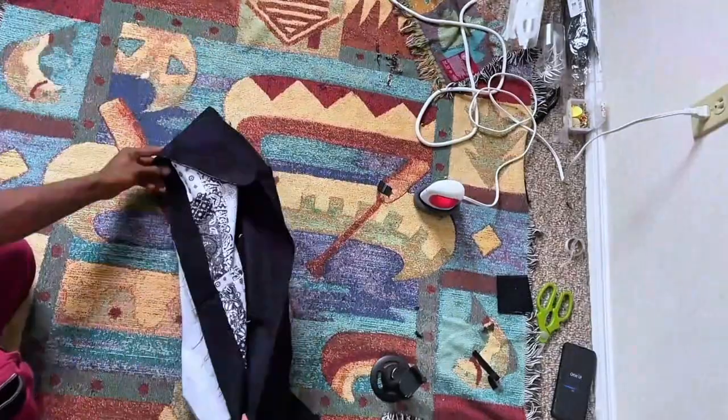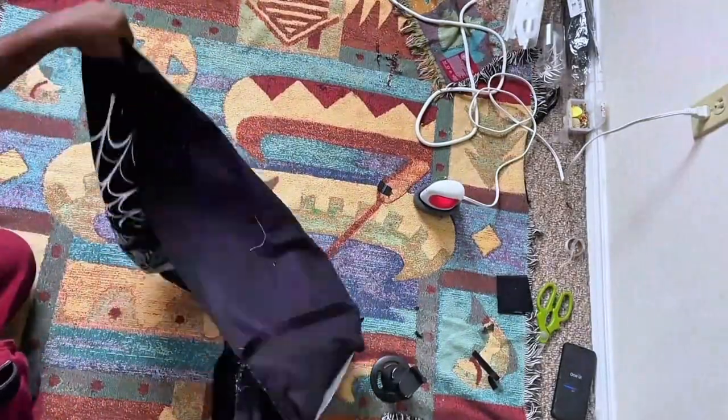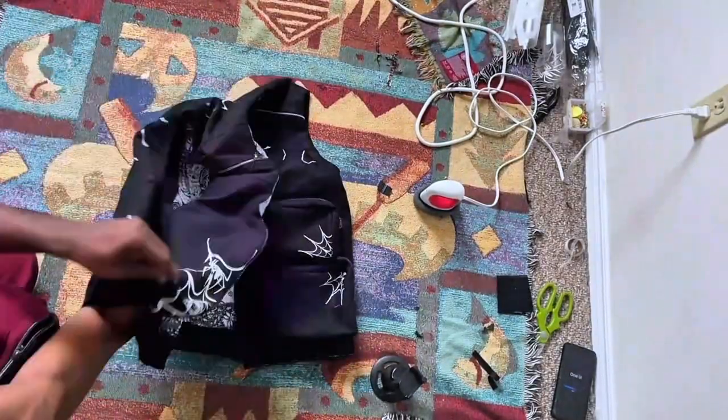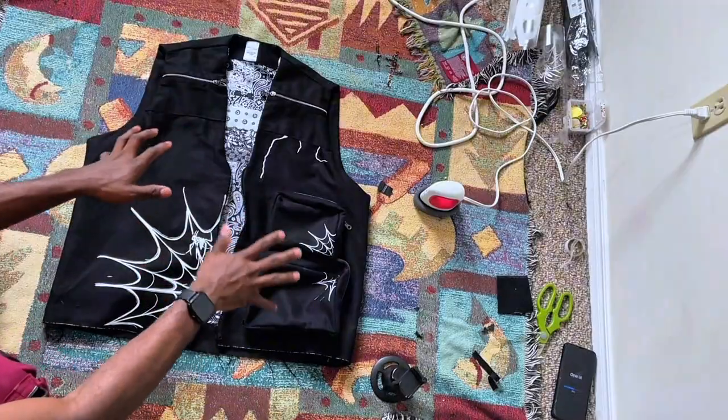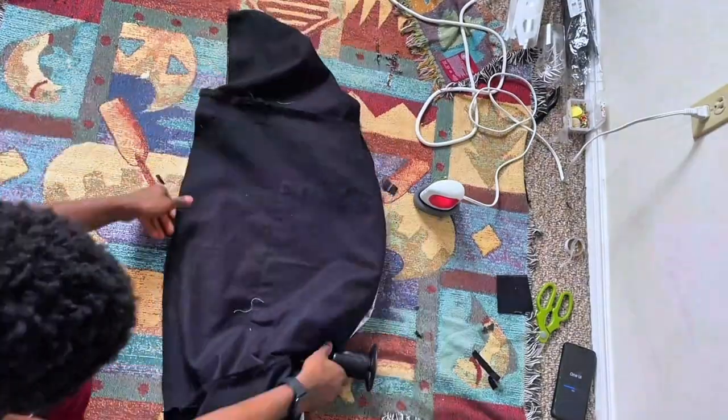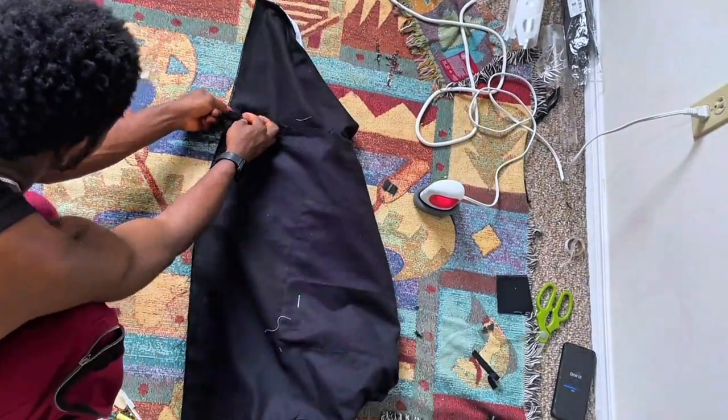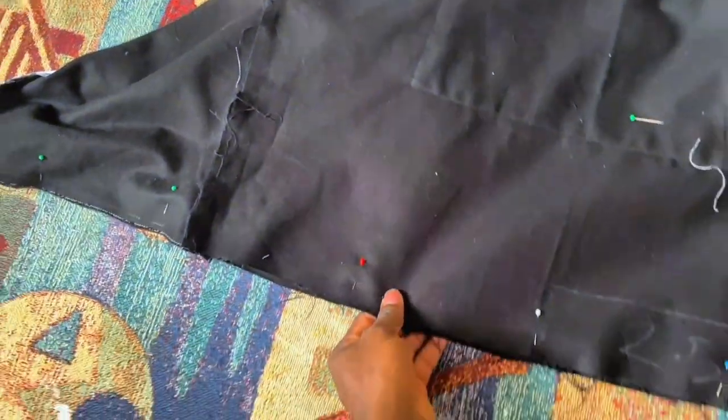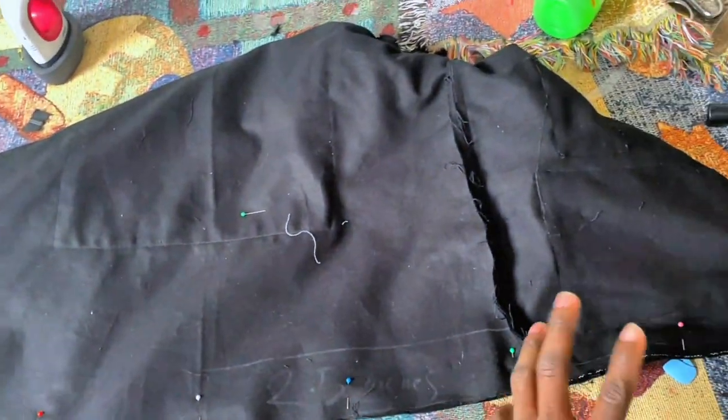Now you can turn it inside out to get a glimpse of your work. When you're sure everything is good, you're going to turn it back so that we can sew the bottom part. If you ever see me pinning, just know it's a dangerous part. You must pin. This part is going to come handy for you.